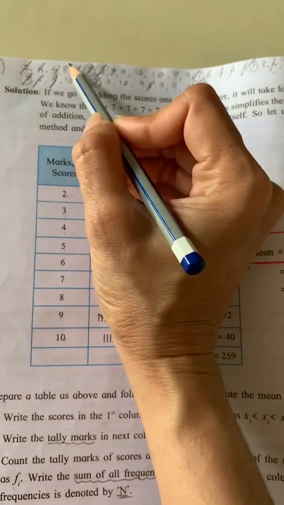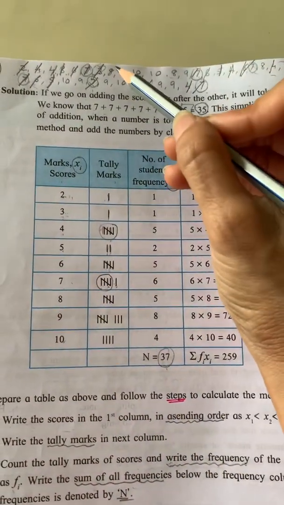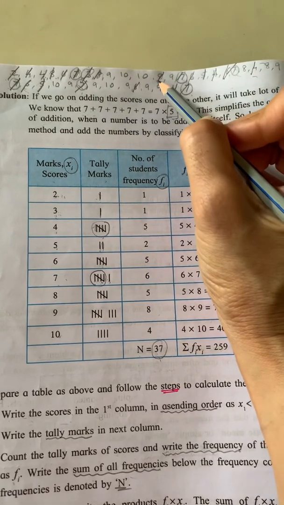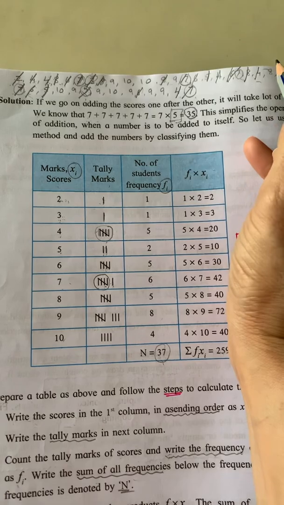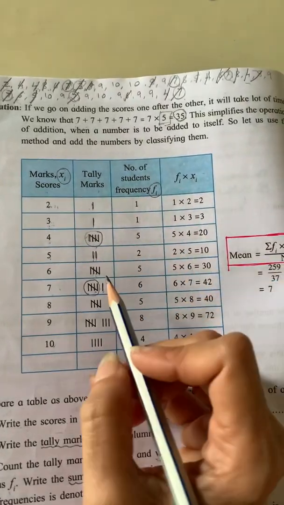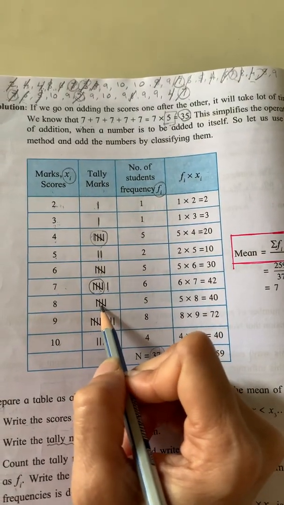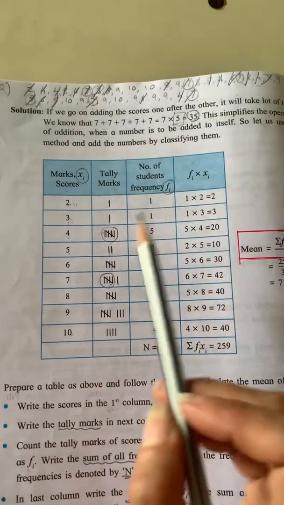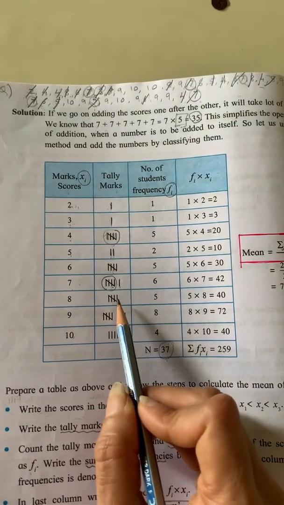Now 8. 1, 2, 3, 4 and 5. Okay, so 5 times 8 is there. Can you see any more 8 here? No. So we'll be making a set of 5 here.